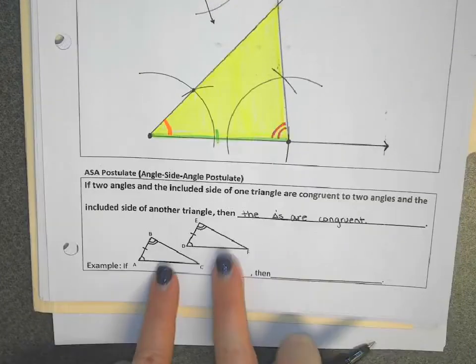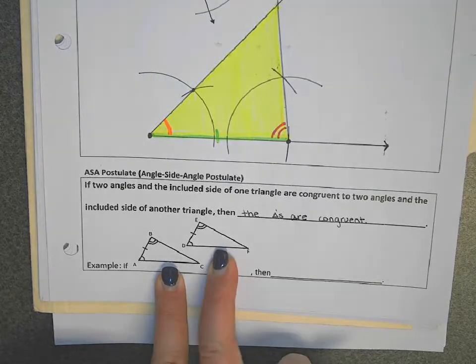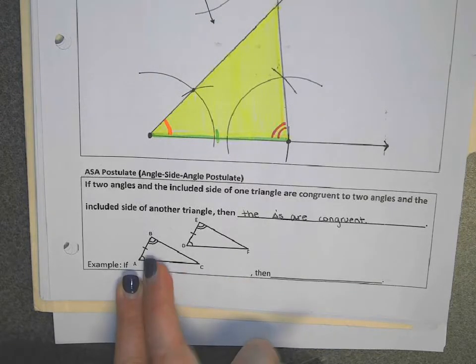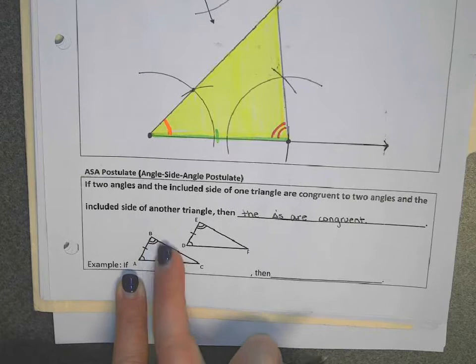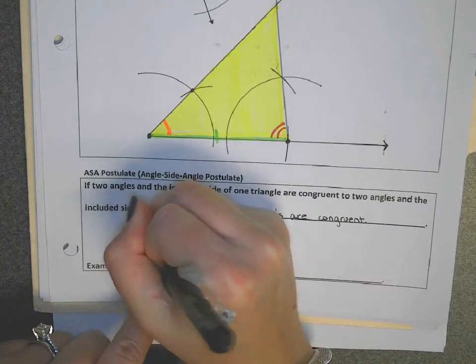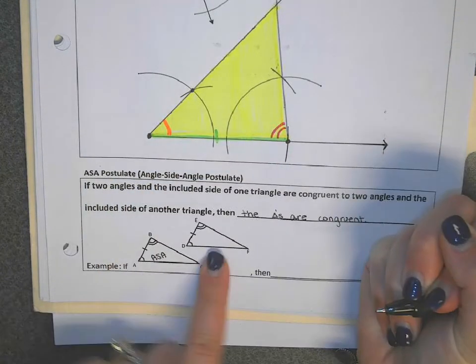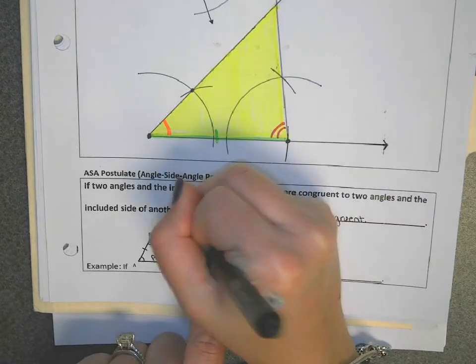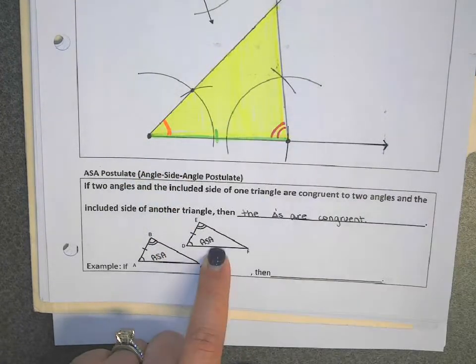So, if I have these two triangles here that are marked, I look at this and say, okay, cool, that has a side and two angles. So I need two A's and an S, but the S has to be between the two A's because it's touching both of them. So angle, side, angle on that one. I look at this one and see it's labeled the same exact way. So another angle, side, angle.